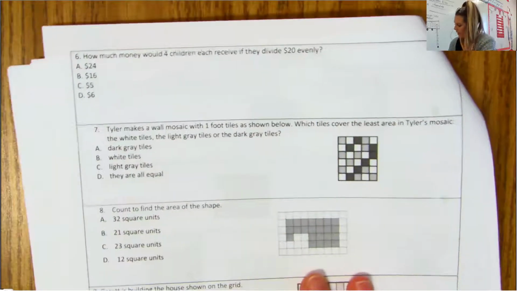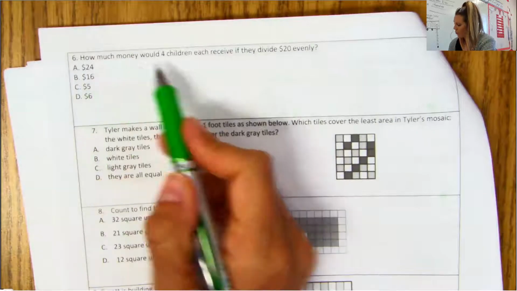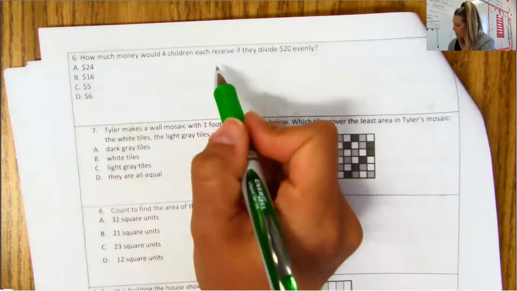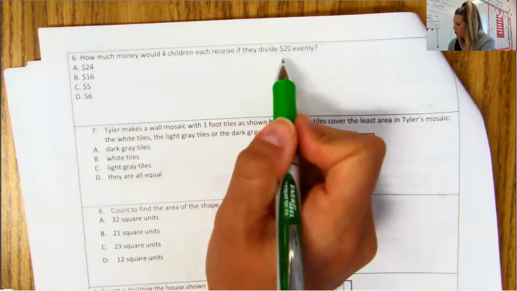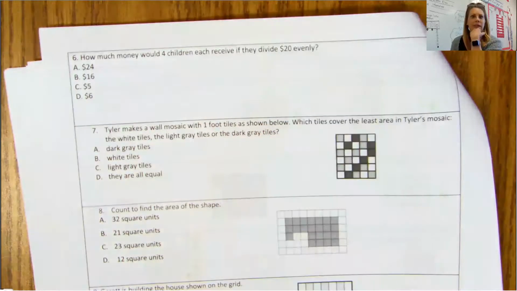We are on number 6, my friends. How much money would 4 children each receive if they divided $20 evenly?